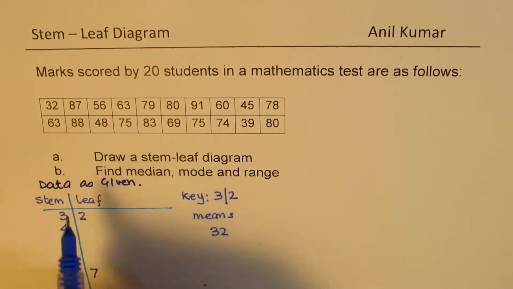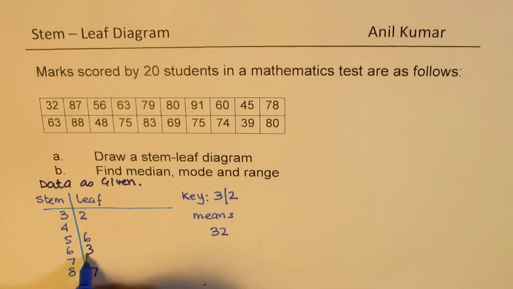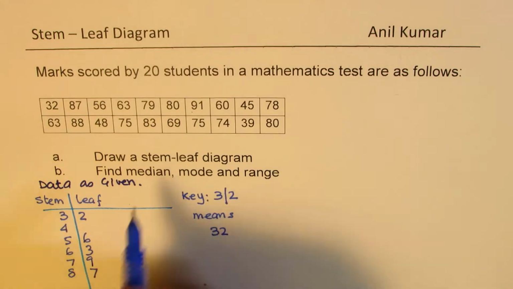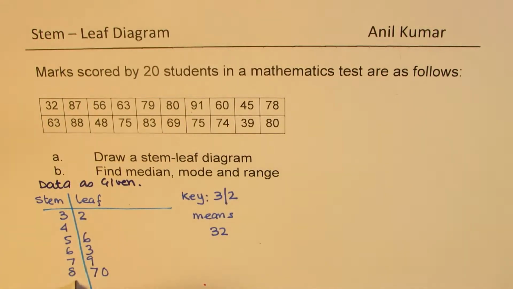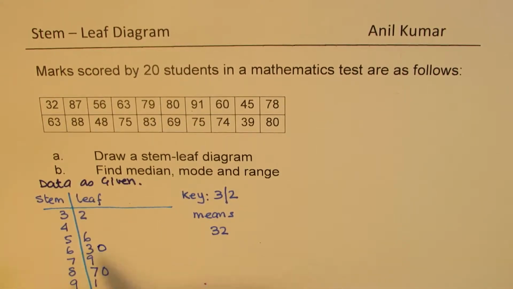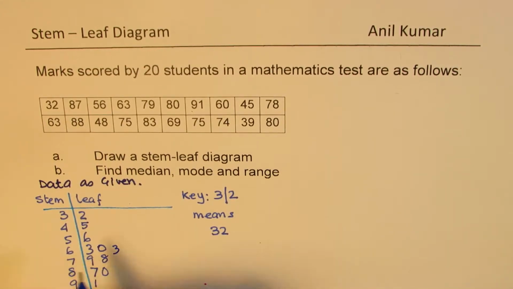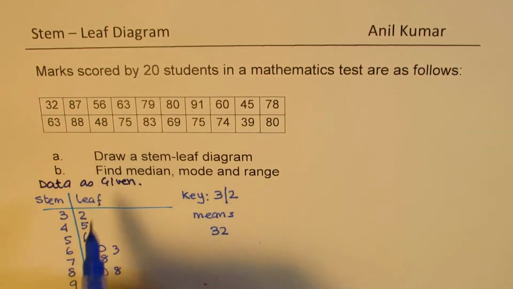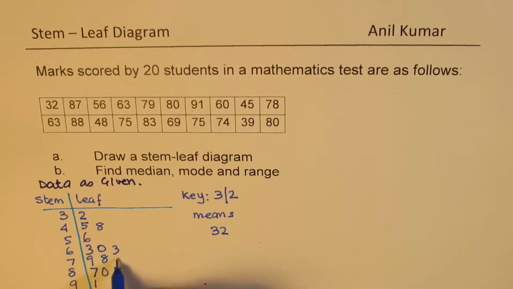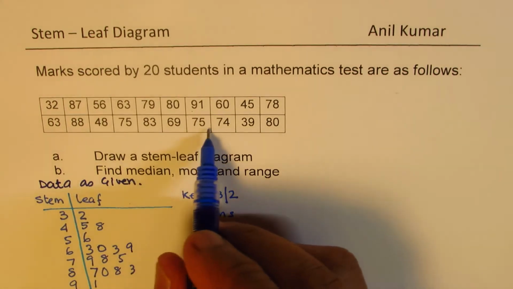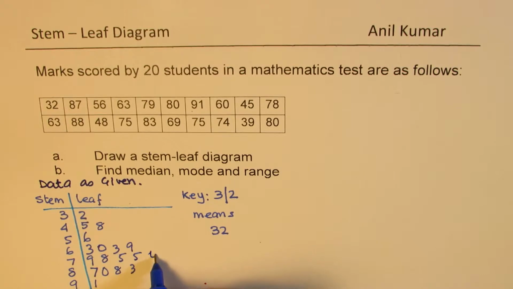Then 56, 63, 79, 80 means 0 comes there, 91, and then we have 60, 60, 45, 78, 63, 88, 48, 75, 83, 69, 75, 74, 39, 39, 80.